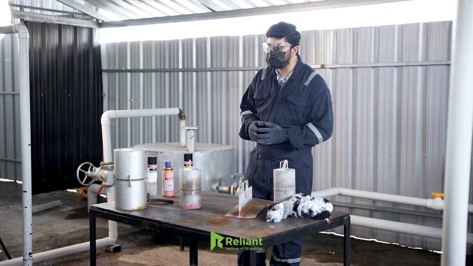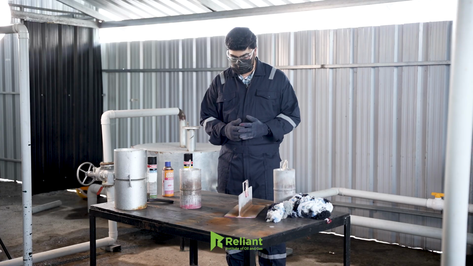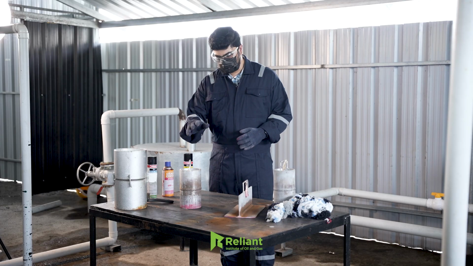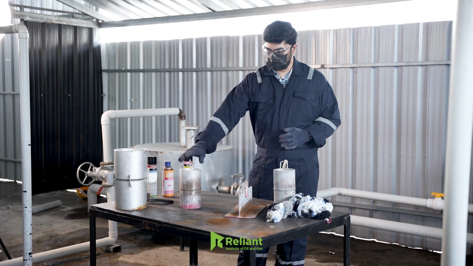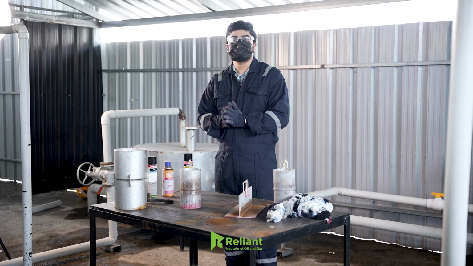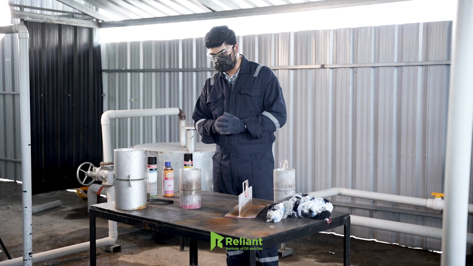Today I am going to demonstrate how to perform penetrant testing on welded plates, a T-joint fillet weld, and this one is a butt weld pipe, a welded pipe. In the theoretical class you would have learned the procedure of penetrant testing.